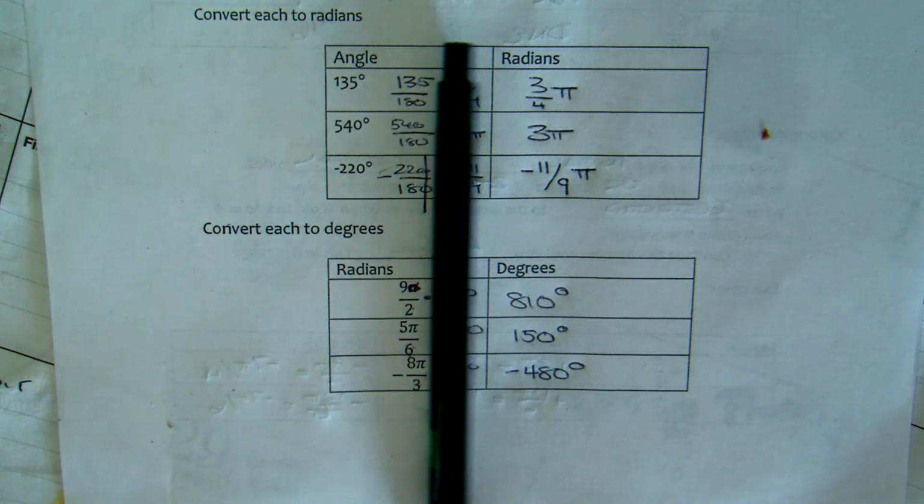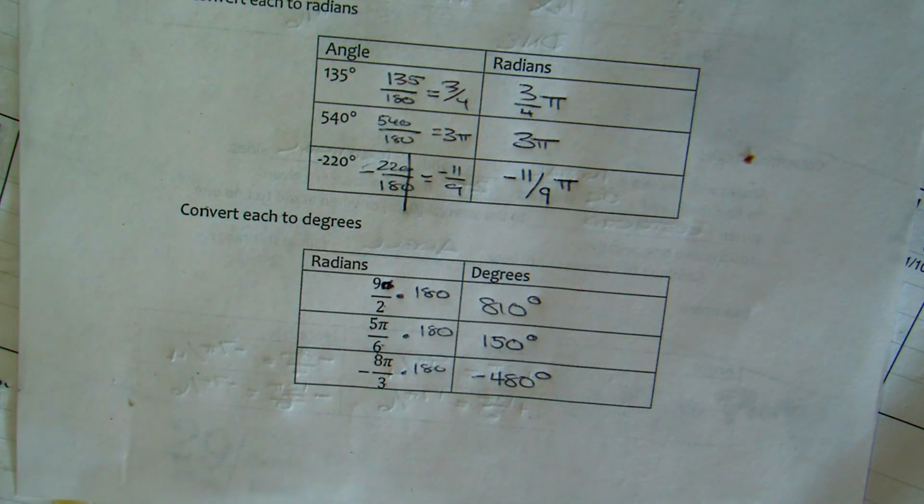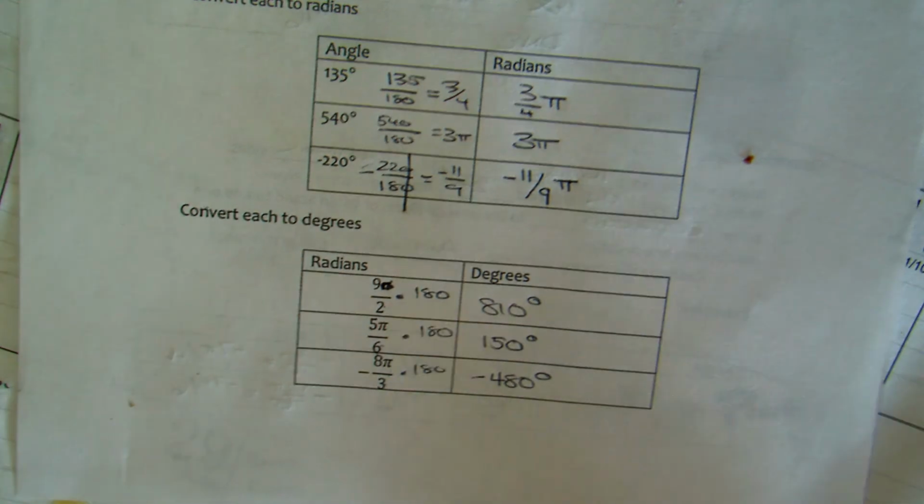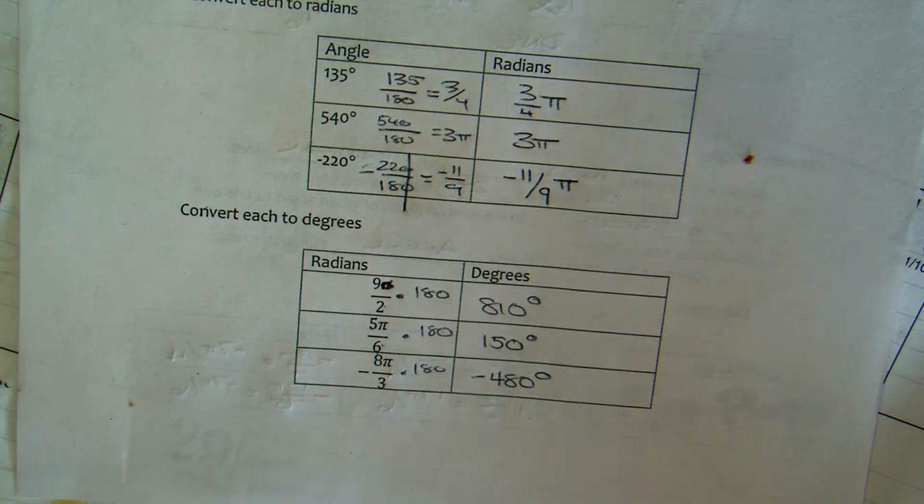All right, so we're going to go back to the book and give you a book assignment based upon that. And then from there, tomorrow, whether you're in class or whether you're at home, we'll talk about the third and final part of this unit, which is arc length, linear speed, and angular speed.